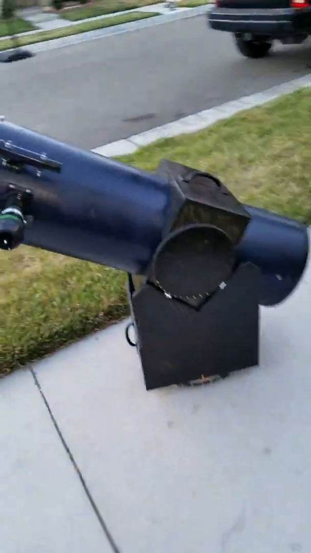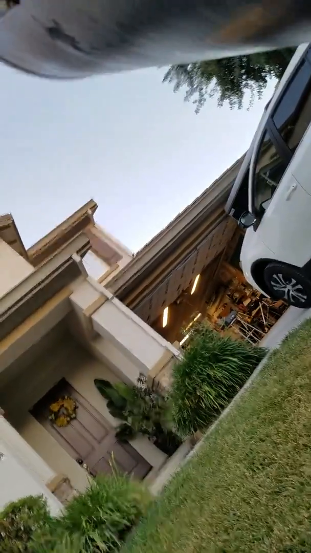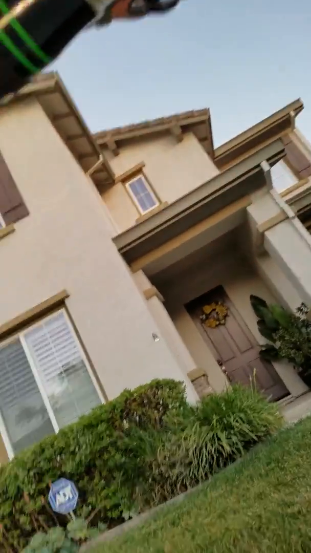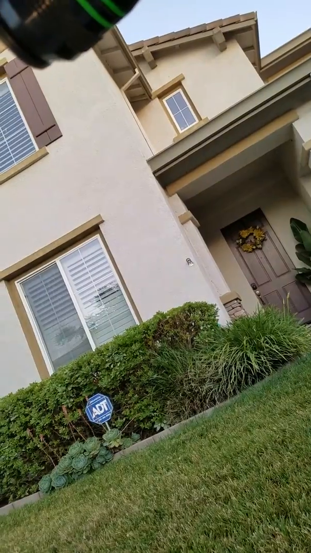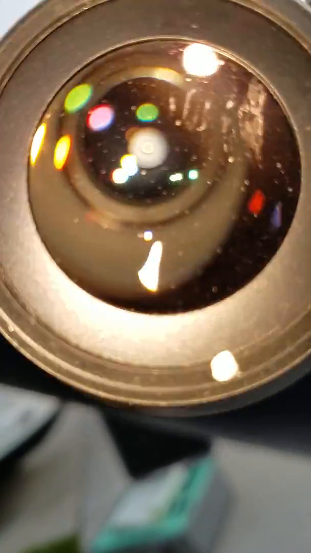So I come over and I find the moon in the telescope because it's an easy to locate object. Now the camera's not pointing at anything right now, but just bear with me for a sec. And there is the moon. I don't know if you can see the moon in there or not. Let's see. Okay, there's the moon.